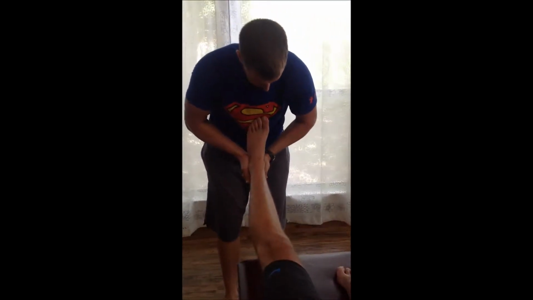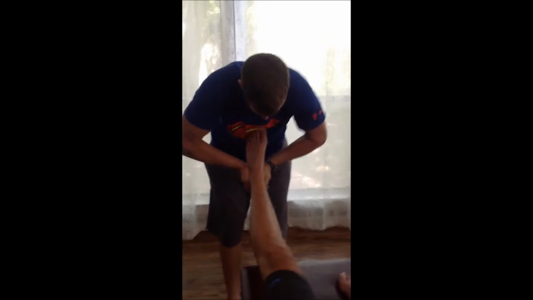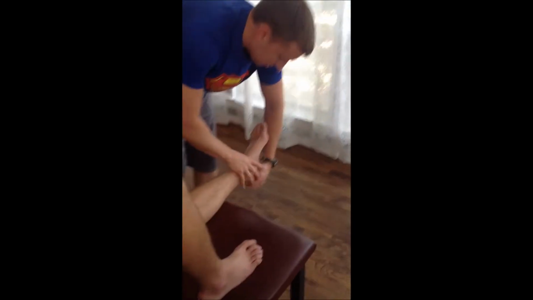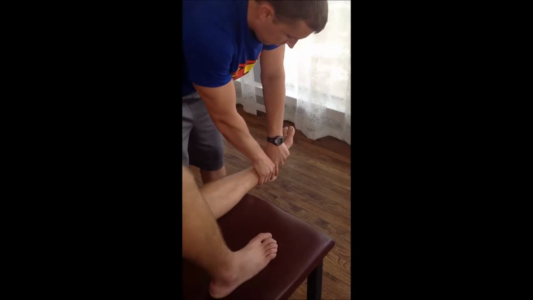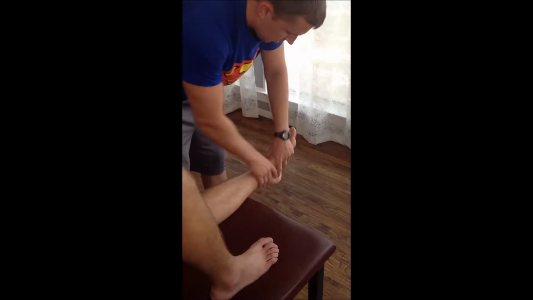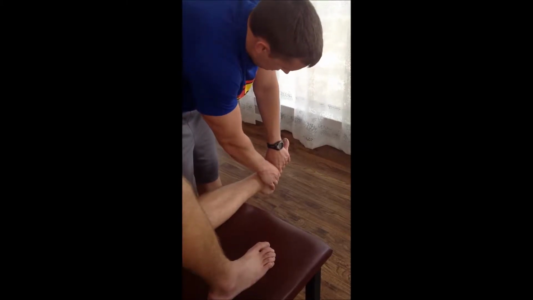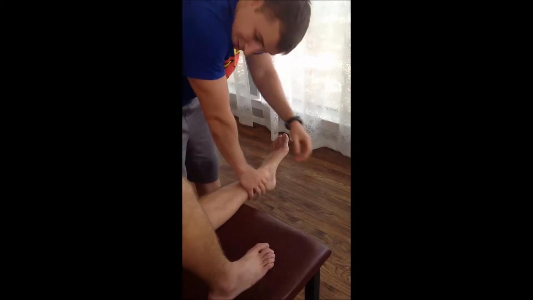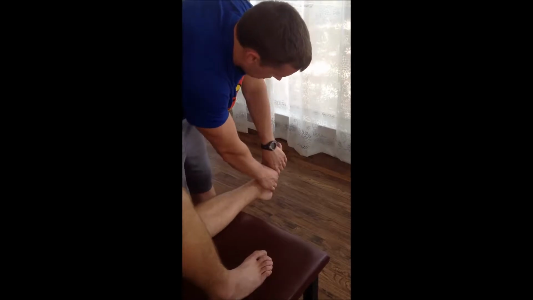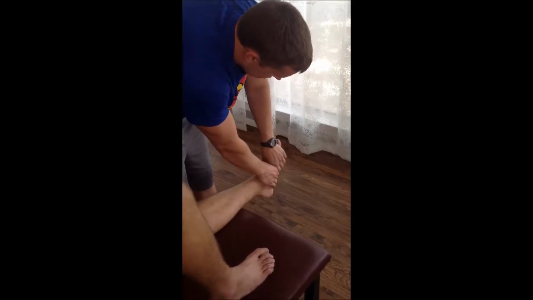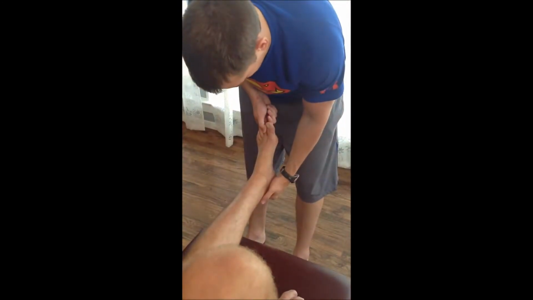Inversion and eversion of the subtalar joint. A to P, P to A, shear of the mortise joint. A to P, P to A, shear of the subtalar joint. Tarsal, metatarsal, glide. Pick one phalange, motion palpation, and perform 5 moves.